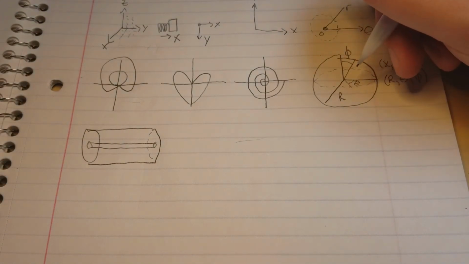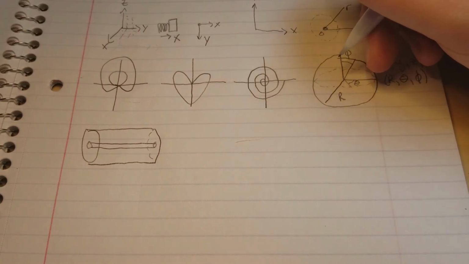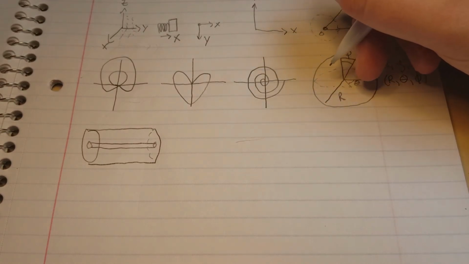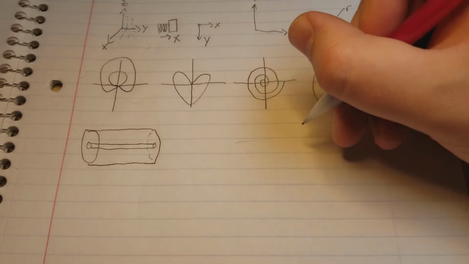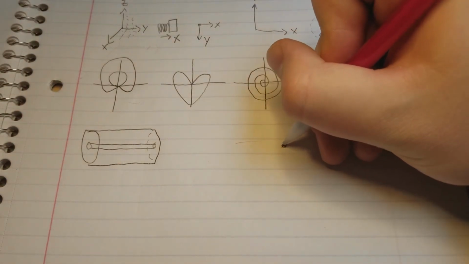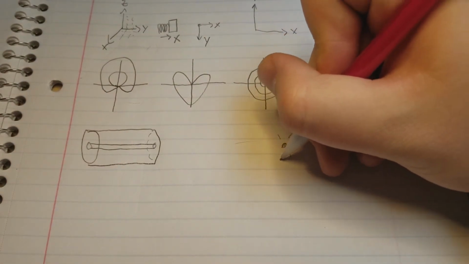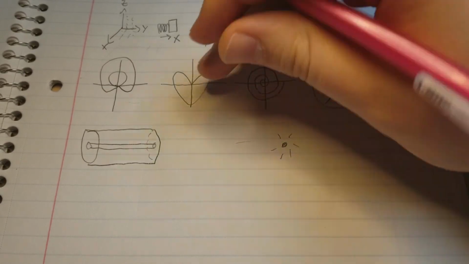So the ways in which we would perhaps like to use spherical coordinates would be with a spherical shell, where perhaps something is moving along the spherical shell along some path, or even just a singular point. Say a point charge or a point mass.